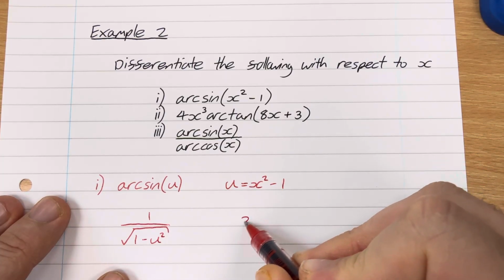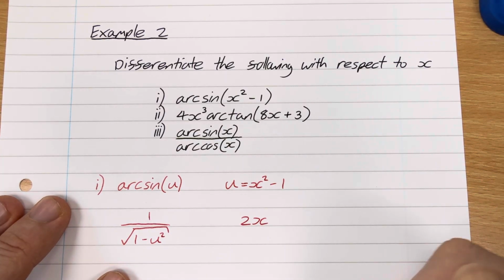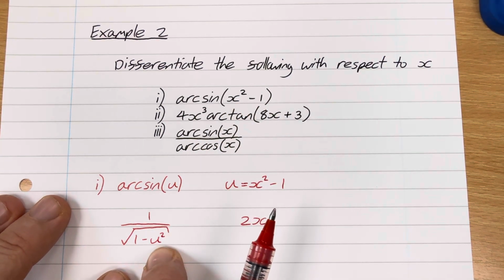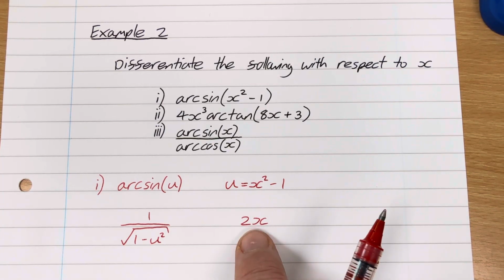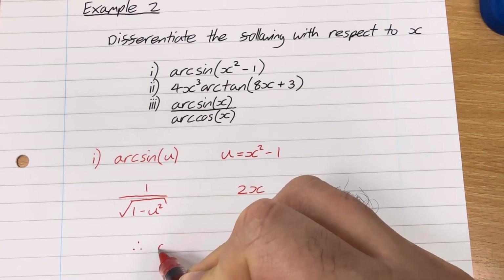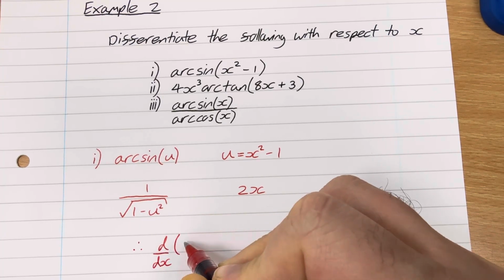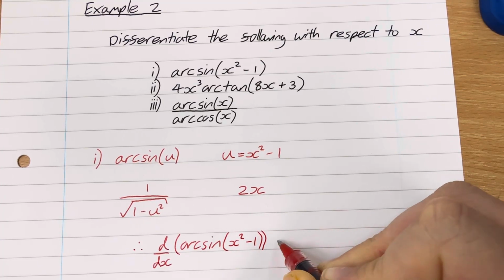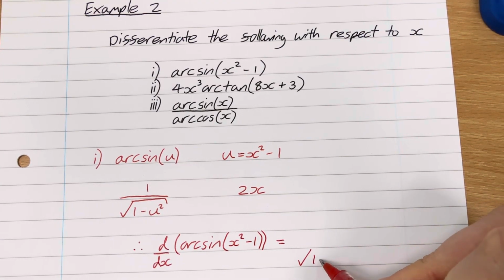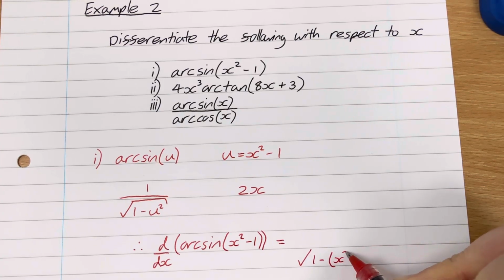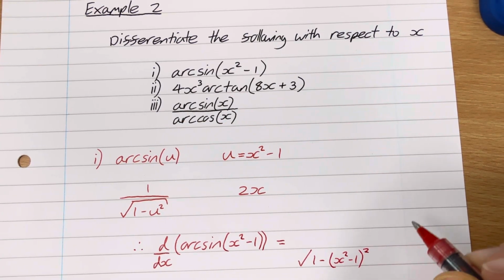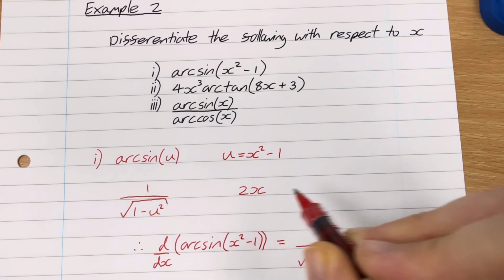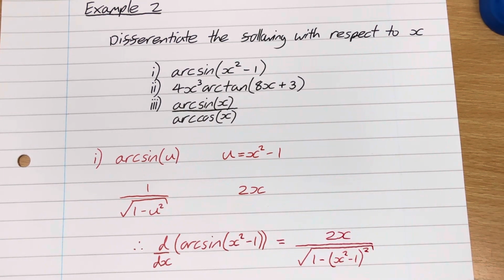And this, well, that's just really easy maths now. It's just 2x. So now we can replace the u squared again with our x squared minus 1, because that's what u is. And then times it by 2x. So the derivative then, d by dx of arcsine of x squared minus 1, is equal to 1 over the square root of 1 minus u squared, and u was x squared minus 1. That's in the square root. And then we're going to times that by 2x, by the chain rule. So that is the derivative.